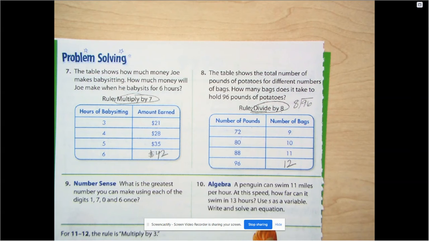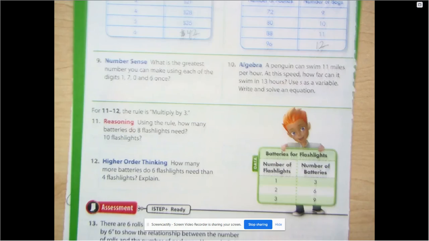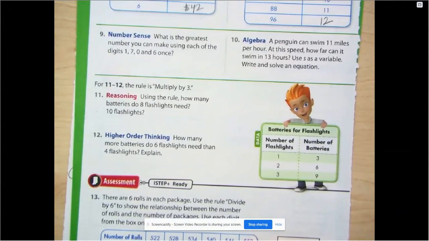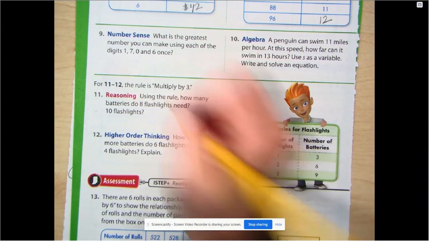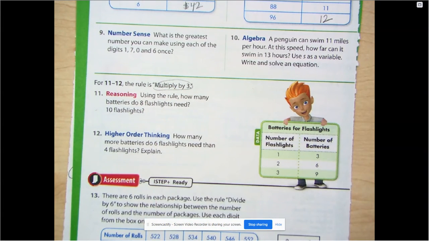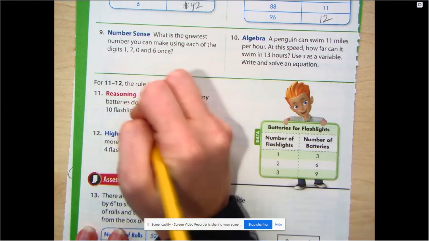Okay, I think you are ready to take a look at the bottom portion of this paper. Notice that our rule is multiply by 3. This is the last thing we're going to do on this paper, so let's keep working hard. Number 11, using the rule, how many batteries do 8 flashlights need and 10 flashlights need? You're going to have 2 answers here.